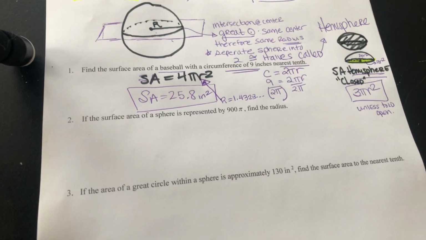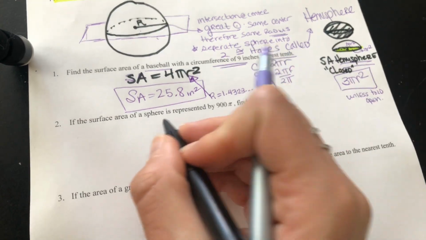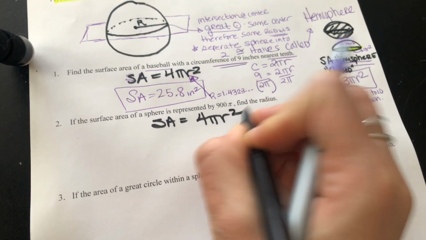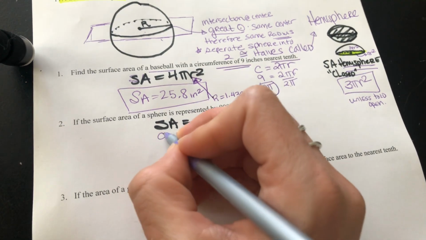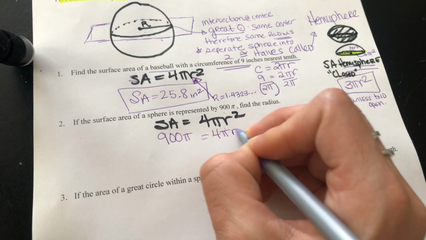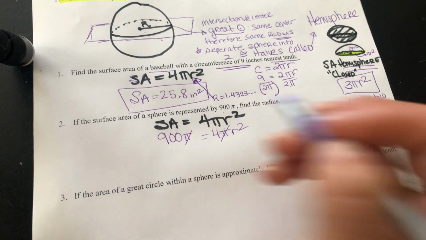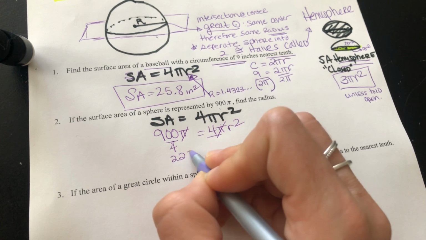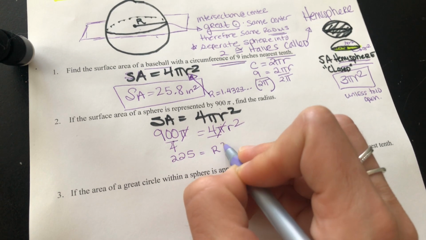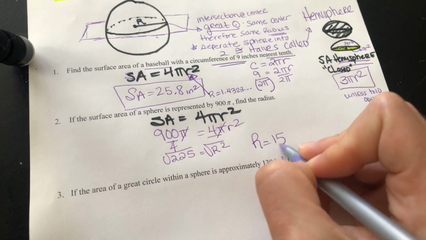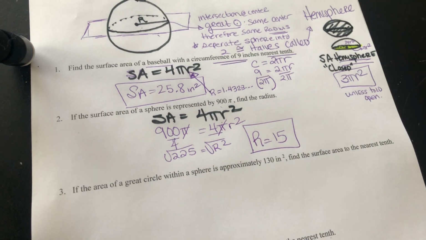Number 2. So again, we're dealing with surface area of a sphere. We're going to work backwards. Super easy. Let's write our formula, and then all you're going to do is put your number in. This problem should be very simple for you guys. 4 pi r squared. Beautiful thing, my pi's can cancel. Divide by 4. I believe you get 225 equals r squared. Square root. Radius equals 15. Okay, hopefully so far so good.